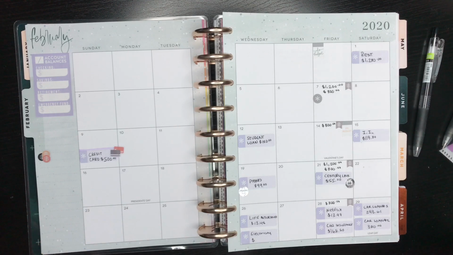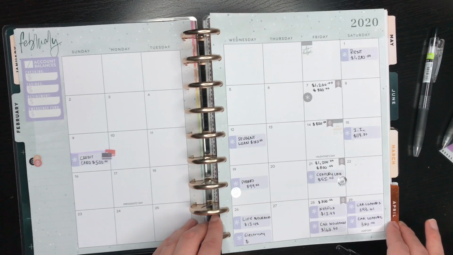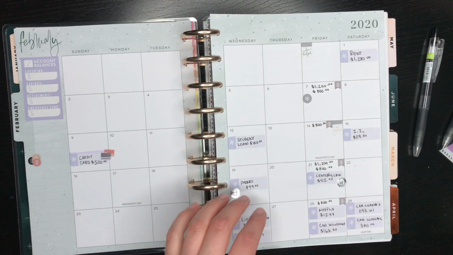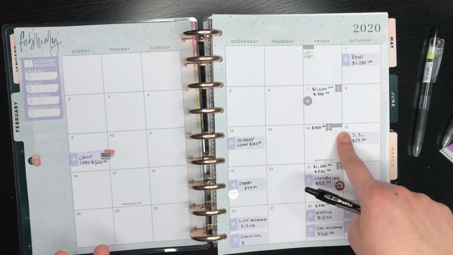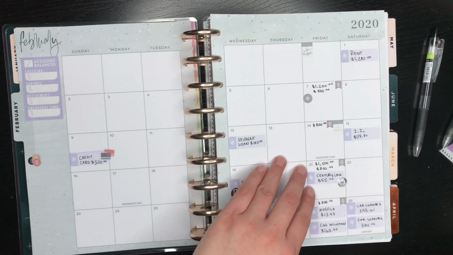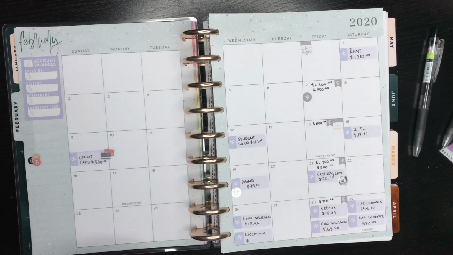So a lot on the monthly. I like to keep it very simple and functional. I don't like doing a lot of decorative things on my monthly. I used to, but honestly, I just want to get my budget out there and done, but keep it very functional. So I'm going to go ahead and get this done and then come back with the numbers.